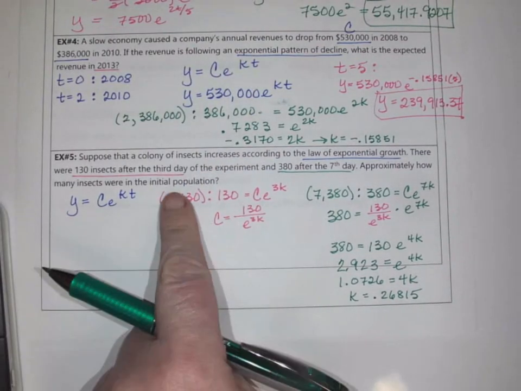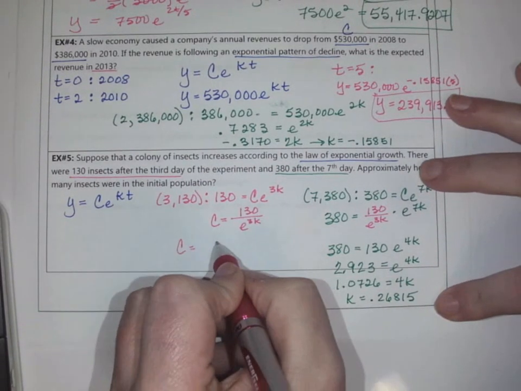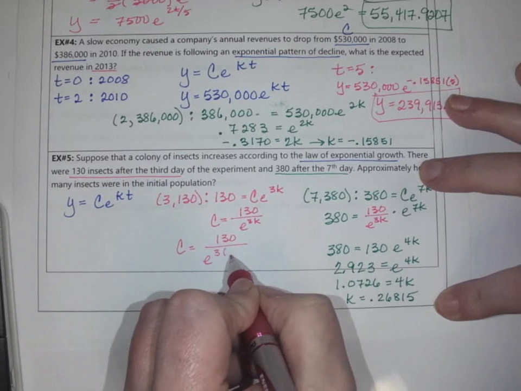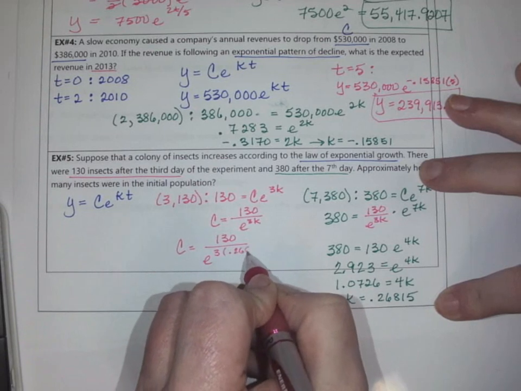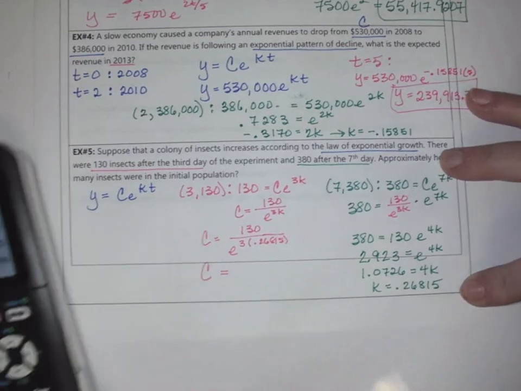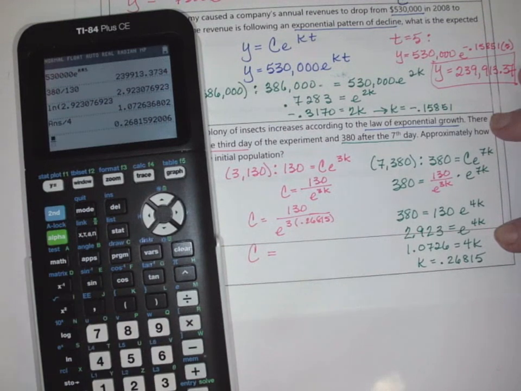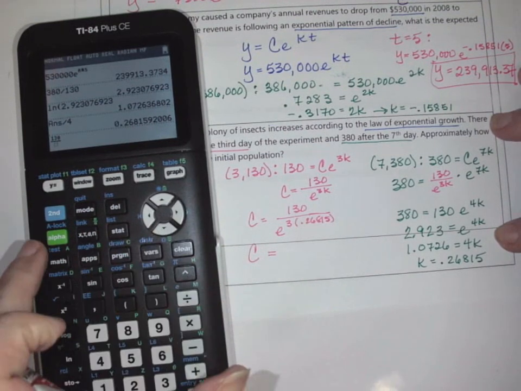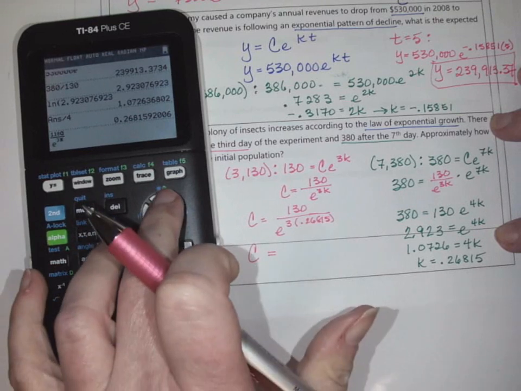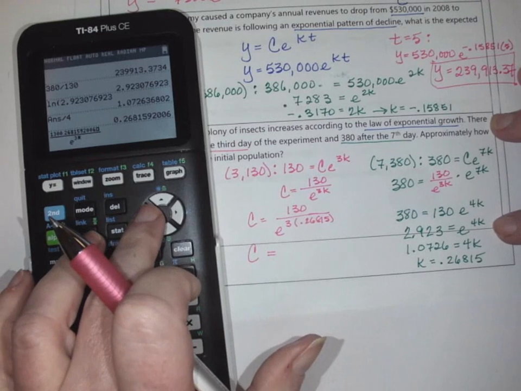What I want is the initial population, so I really want c. So c is going to be 130 over e to the 3 times that 0.26815, which is going to be, let's see, 130, actually I'm going to make it a fraction. 130 over e to the 3 times, and I'm going to go grab this value up here.